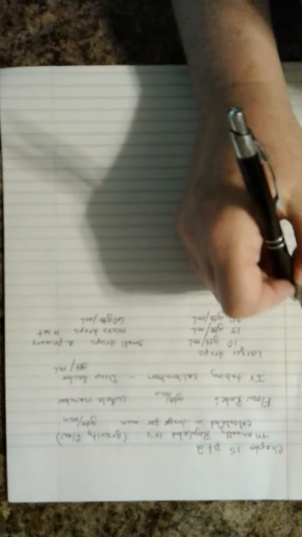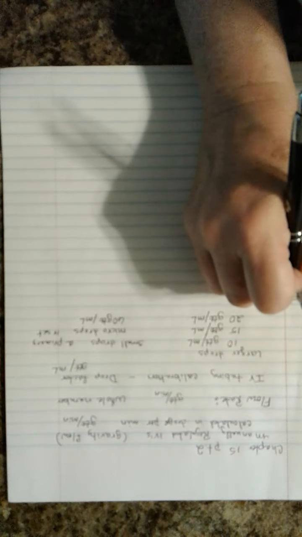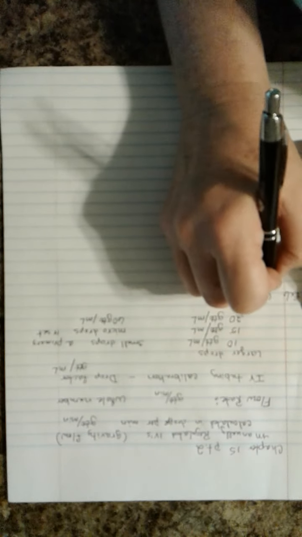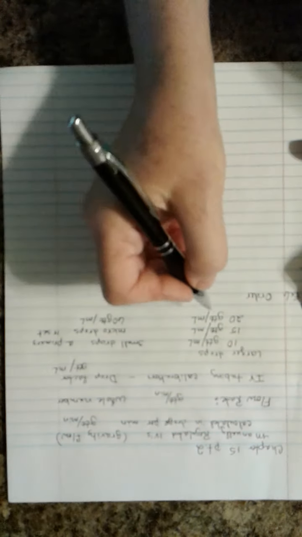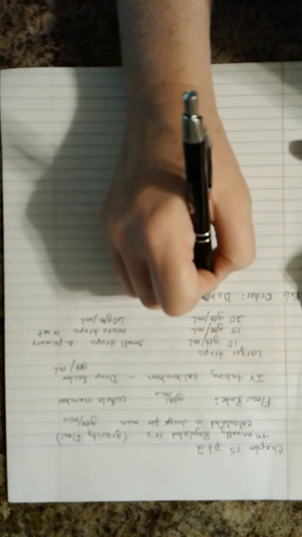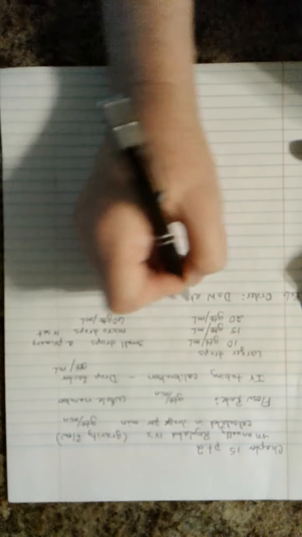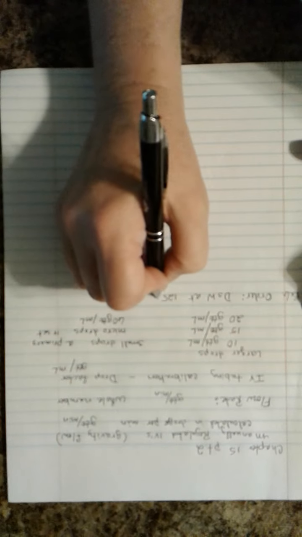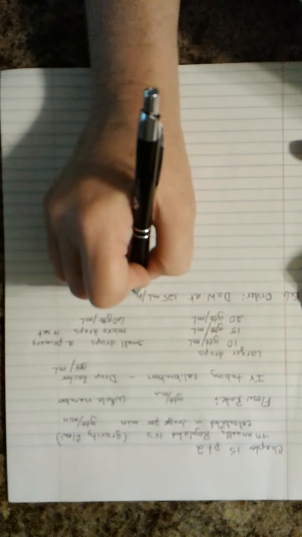All right, so let's look at example number 6. We have an order for D5W at 125 milliliters per hour.